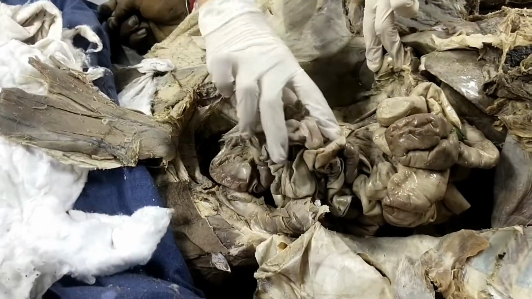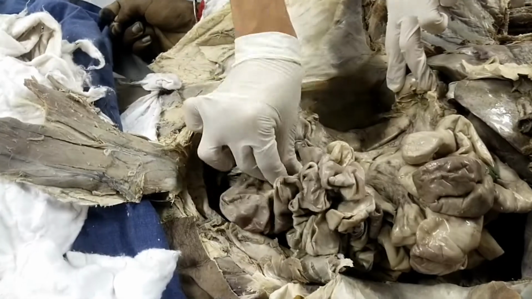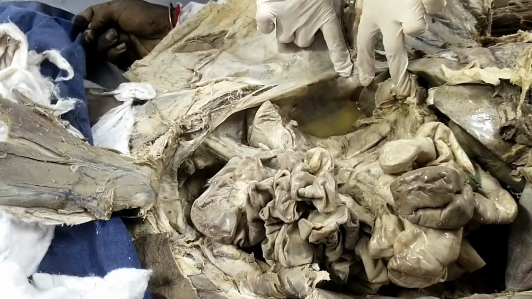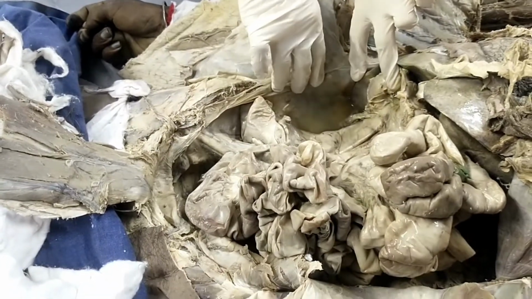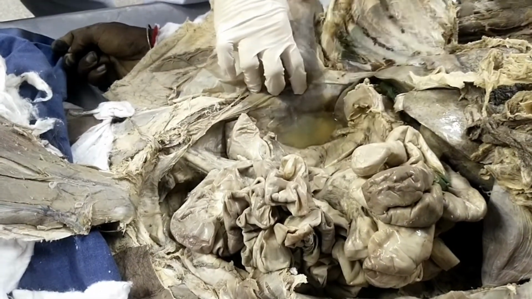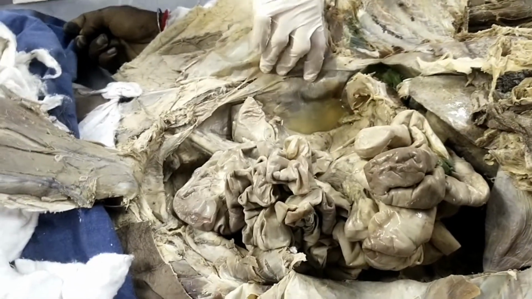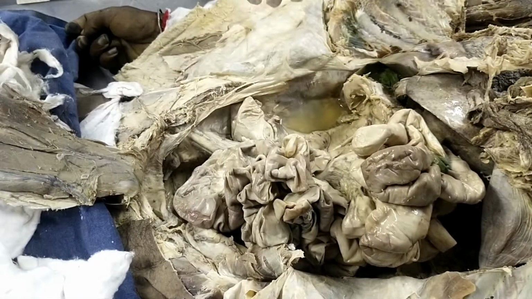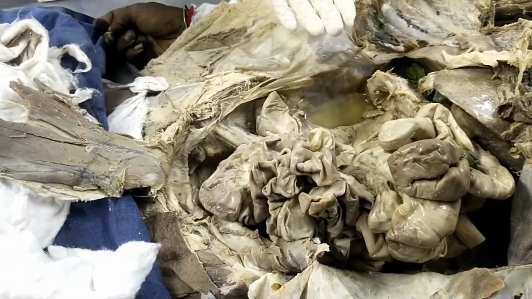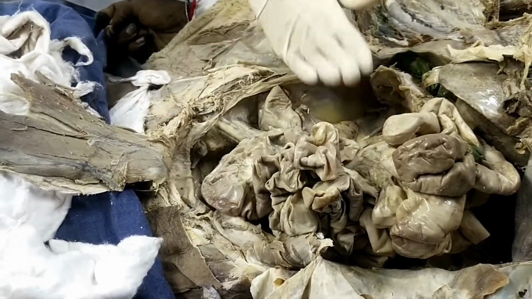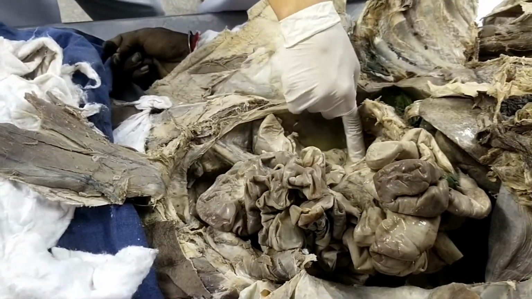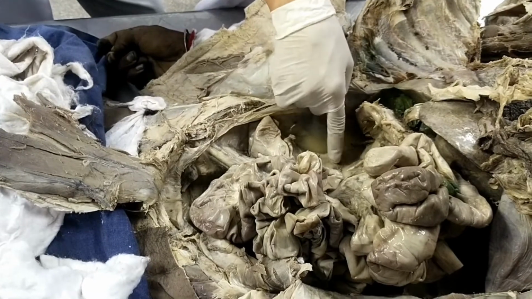I have reflected the right side. After it has come on the right side, it will dip into the peritoneal cavity. The water you are seeing here is actually present in the right paracolic gutter. So it will cover the right paracolic gutter anteriorly, and after it has covered the right paracolic gutter anteriorly, this is the ascending colon. This structure under my fingers is tracing the ascending colon.